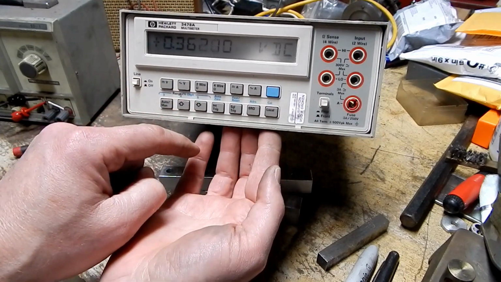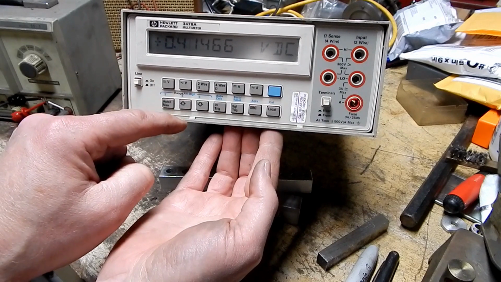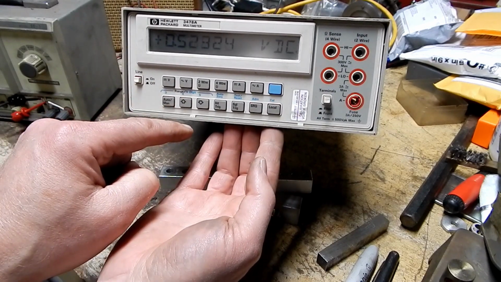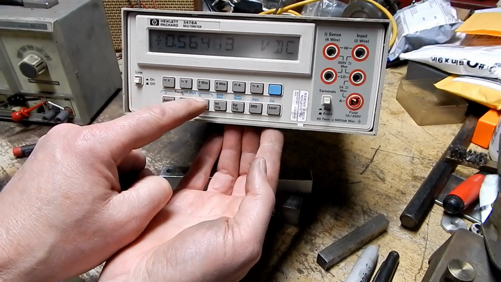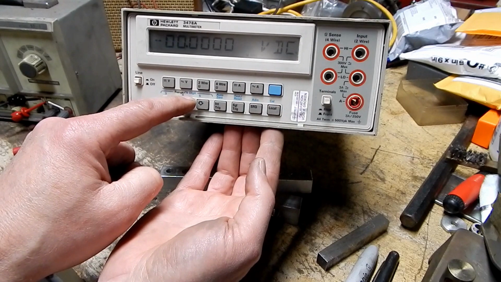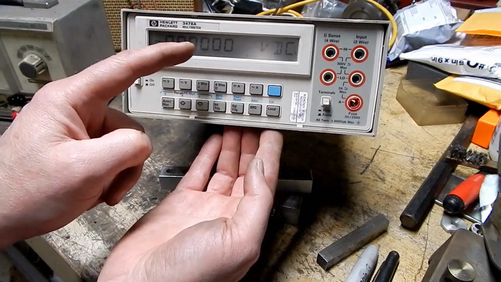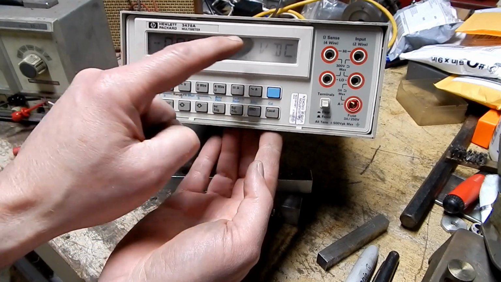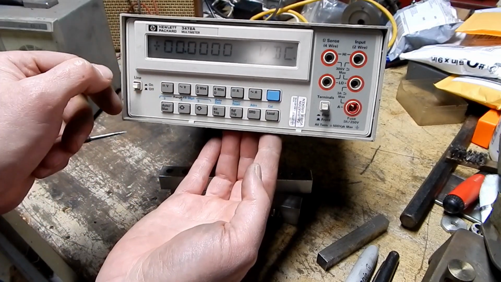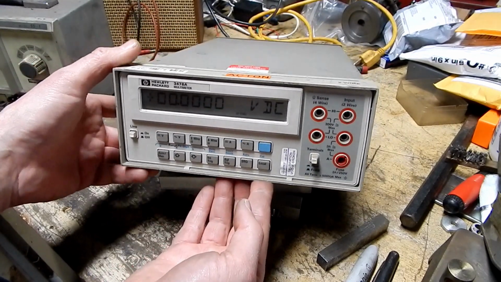So let's see. If we select DC, if we change the range, how do we change the range on this thing? Range, okay, range. All right, so there we go. So now I've gotten out of the millivolt DC range, and I'm in the regular DC voltage range, and it's showing 0 volts, which is what I would expect. Hey, let's get some meter leads.